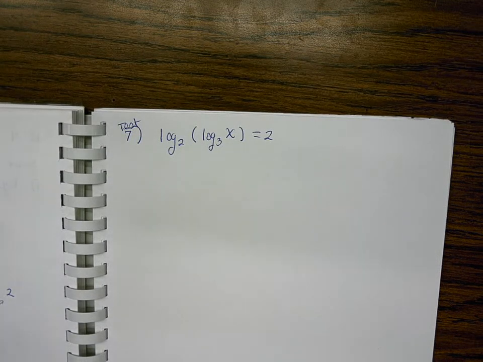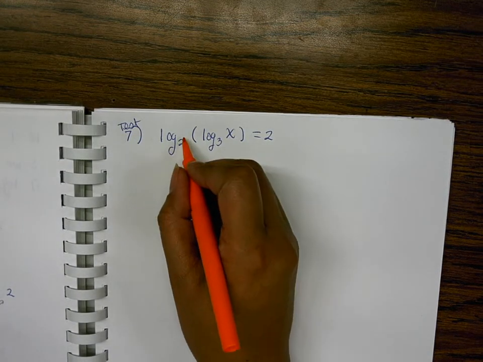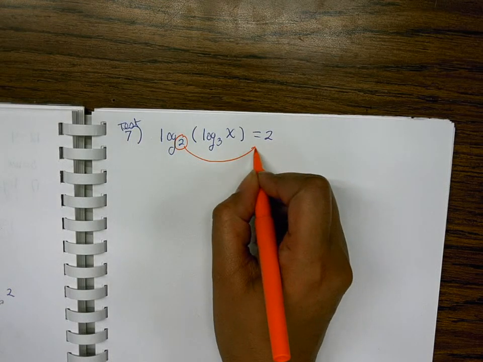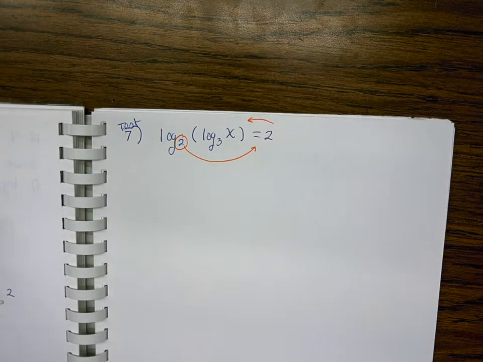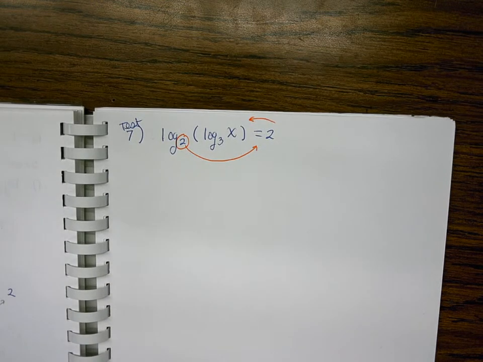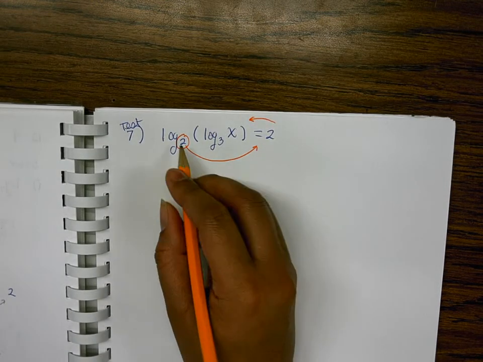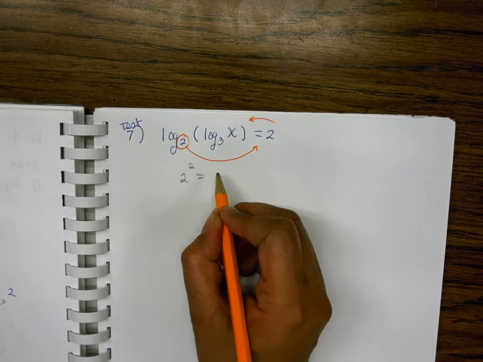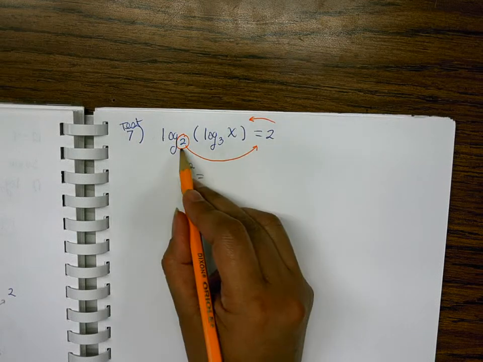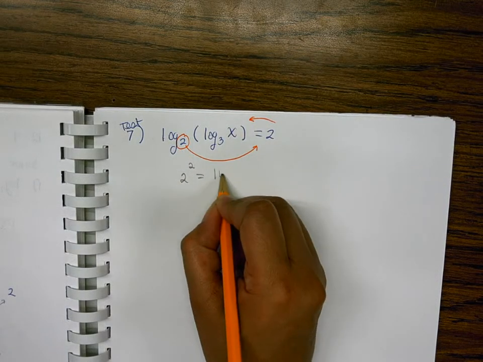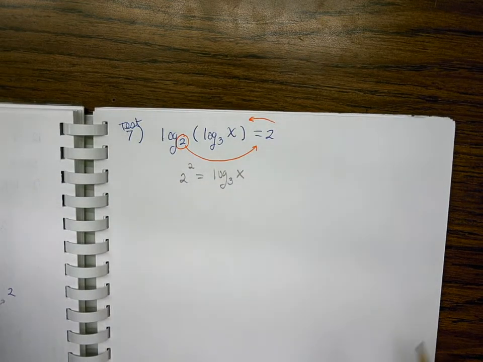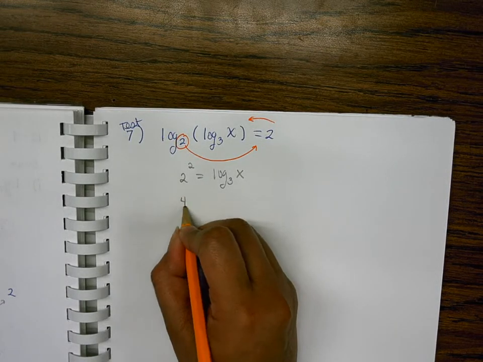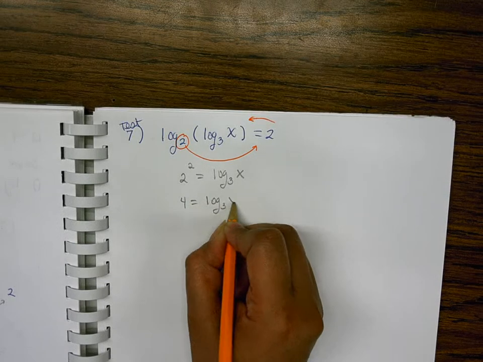All right, now, as weird and wonky as it looks, we're going to treat it like we did the last 3 problems, and we're going to wrap around. Why do we do that? Because there's no log on the other side. If there's only a log on one side and not the other, you're going to wrap around. So 2 to what power? The second equals what? 2 to the second equals log base 3 of x. 2 to the second is 4.